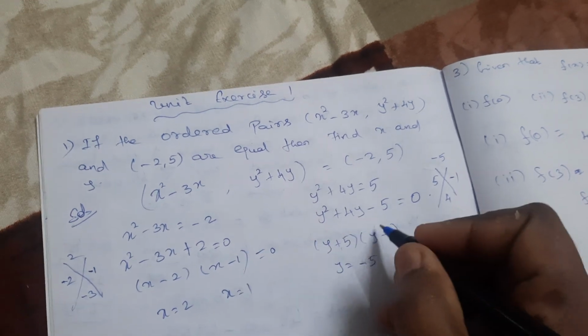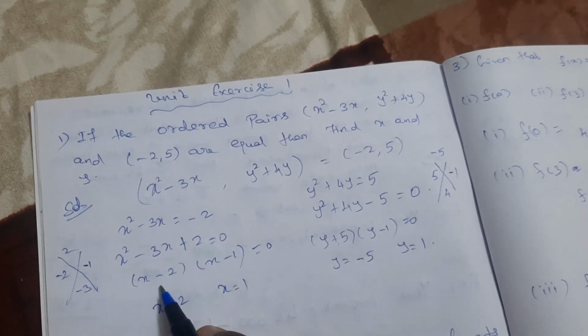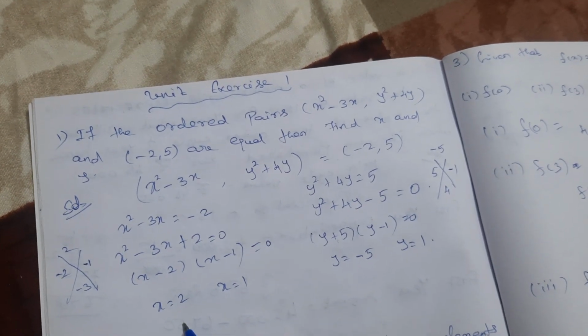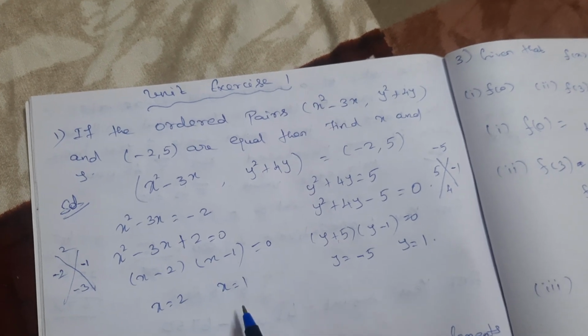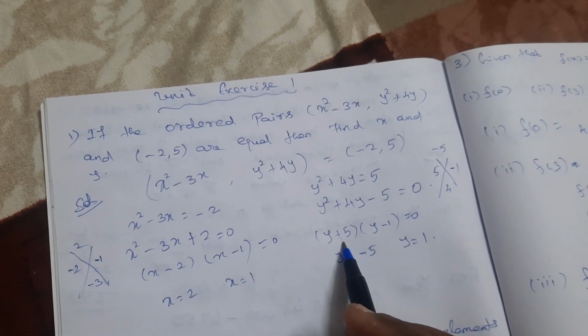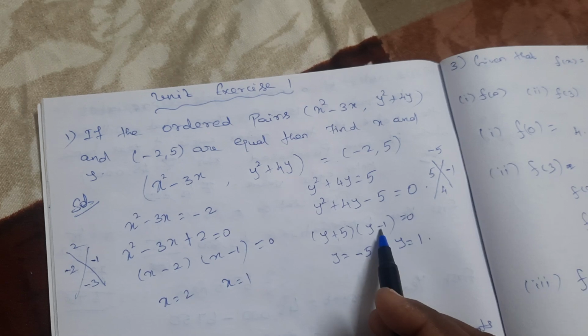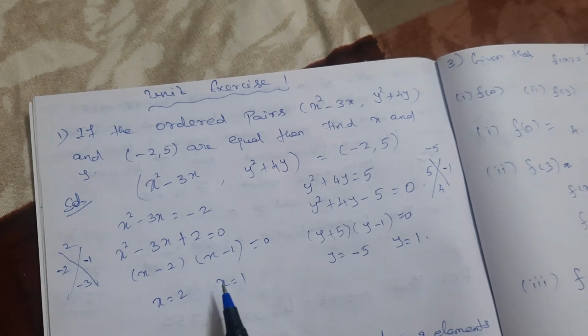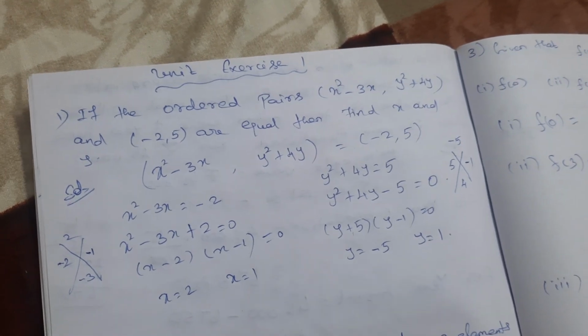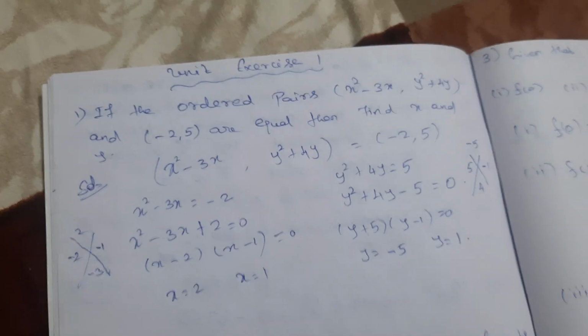Equal to 0. Then x − 2 equals 0 means x equals 2. x − 1 equals 0 means x equals 1. For y, y + 5 equals 0 means y equals −5, and y − 1 equals 0 means y is equal to 1. So these are the x and y values. This is the first sum.